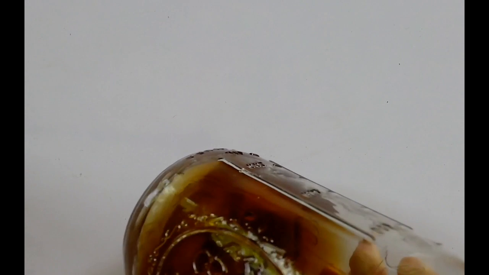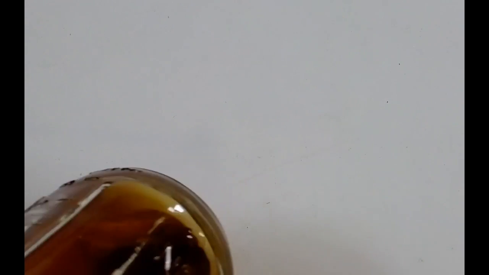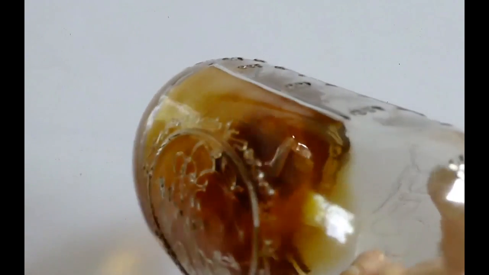And last, I have tea. Tea is actually water with leaves soaking in it. This is my tea, and I'm going to focus on the water. Let's go online and see if we can learn about water and what water looks like.